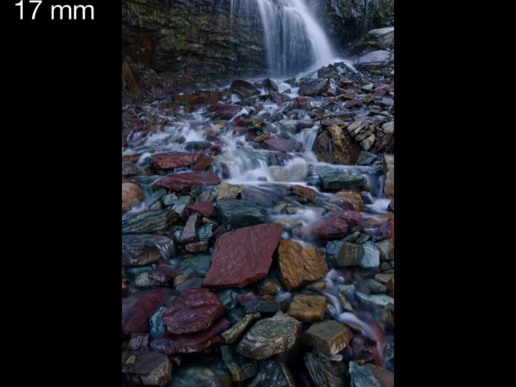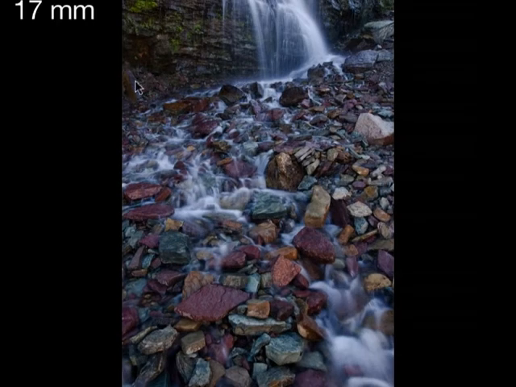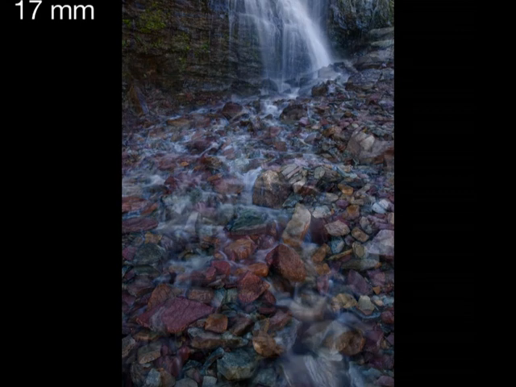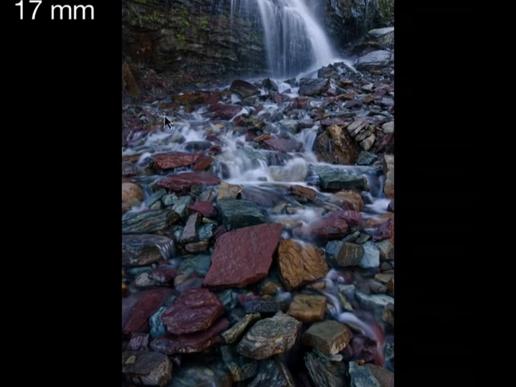So let's go through these again. This time I want you to watch from here to here, right to left. We're still including the same amount of background, and the waterfall doesn't change in size, but just watch how our foreground changes. Getting a little bit closer, we can still see from this rock to this rock. The waterfall's the same size, but these rocks are now bigger. Move in again, even closer, and now we're still able to see from side to side, but now the rocks seem much larger. So in many cases, enlarging your foreground subject with a wide-angle lens just means moving in a lot closer.